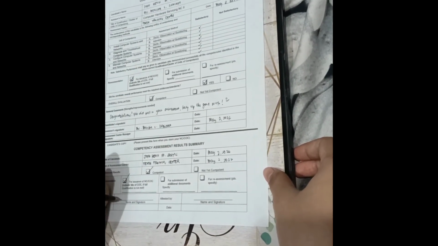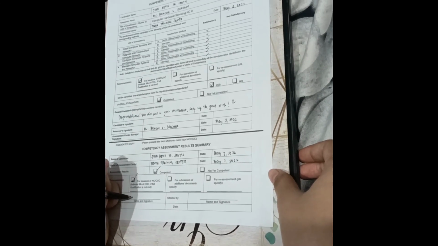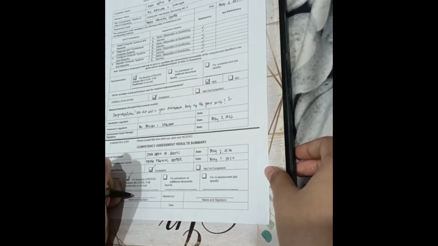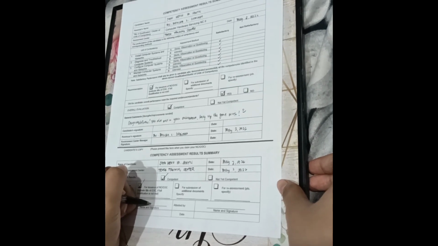And for the remaining boxes, we have here the assessed by and the date. So as an assessor, I have to write my name here and also my signature and the date.